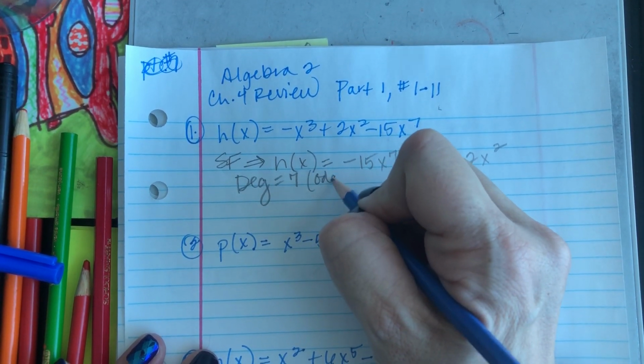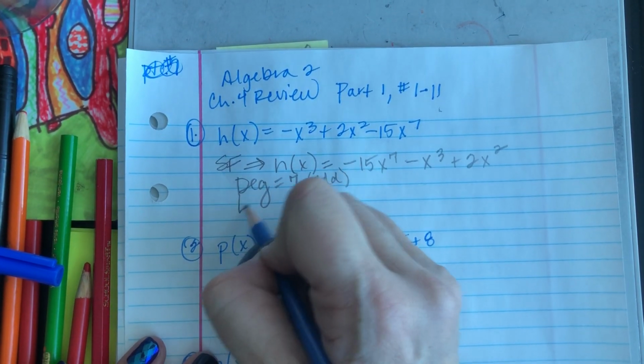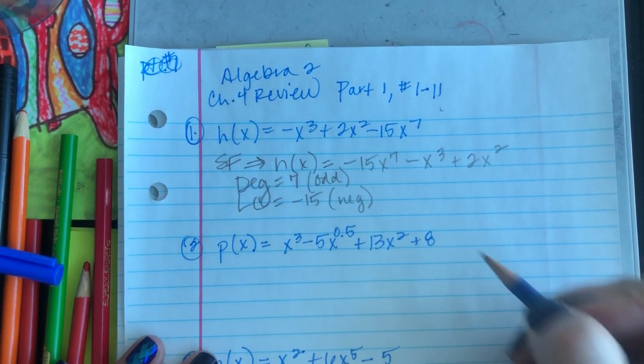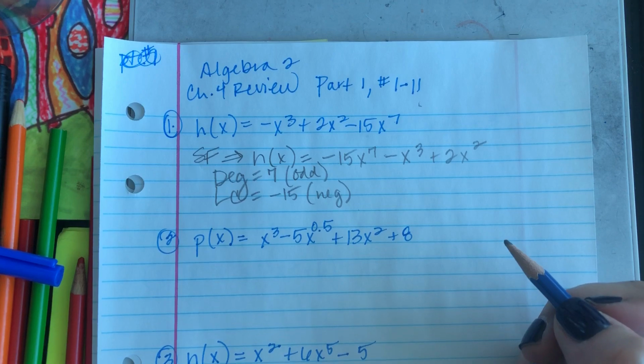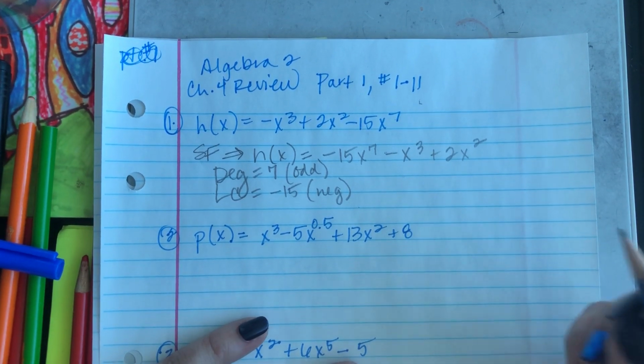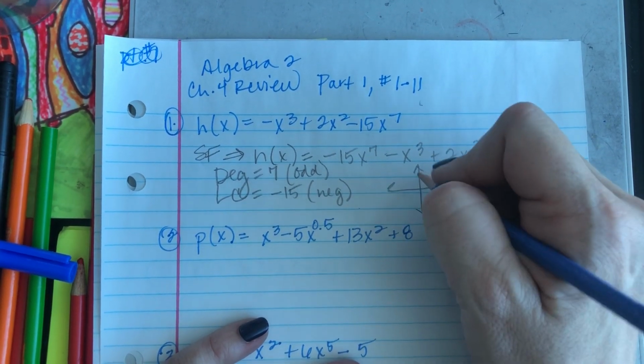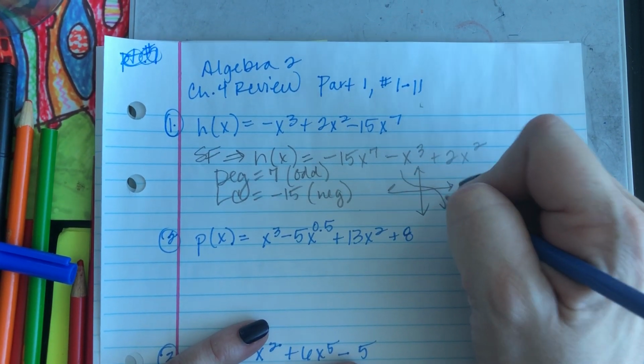That's an odd number. That matters in a minute for end behavior. The leading coefficient is negative 15. That's a negative number. That matters for end behavior. So for end behavior, if this is an odd negative, I've got to stop and think about this here, but odd negative starts up high and goes down low.